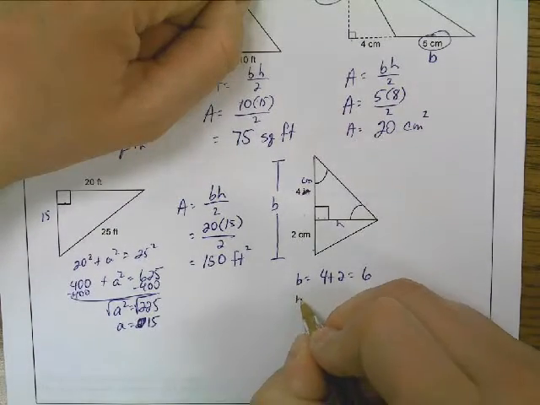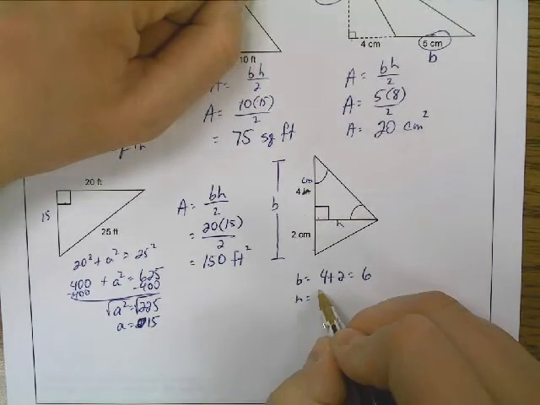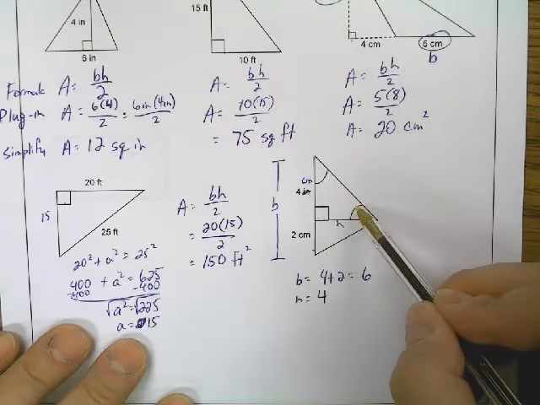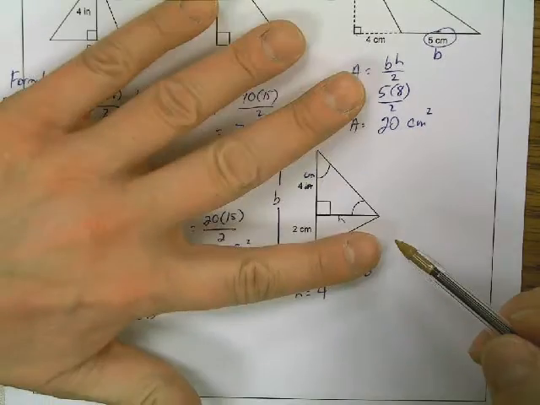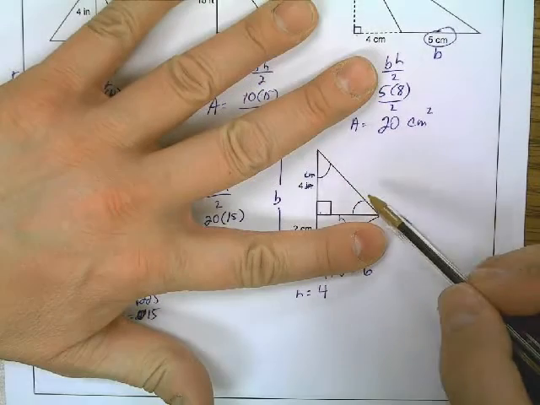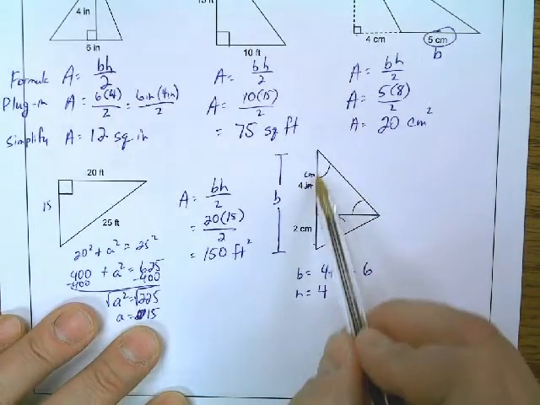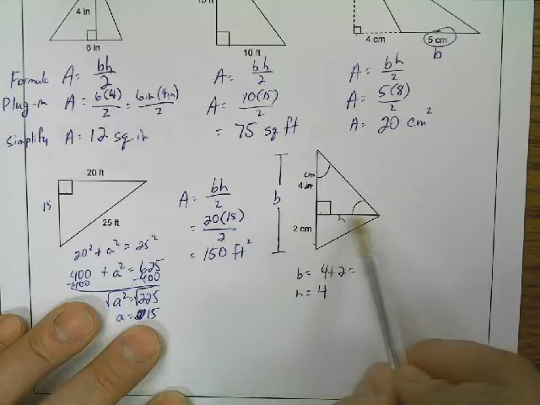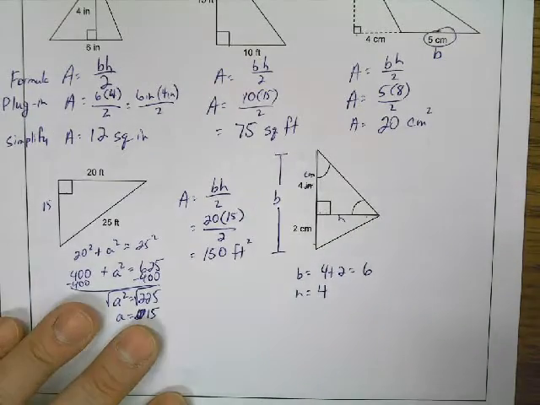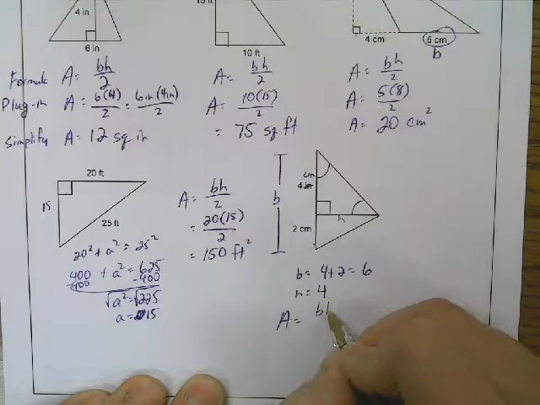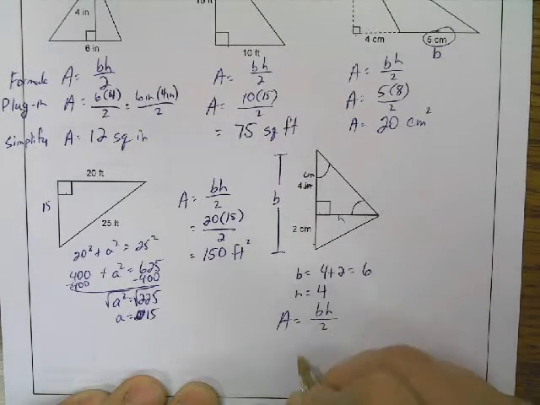And the height is going to be 4 because you have congruent angles here, which makes this top right triangle a 45, 45, 90. And in a 45, 45, 90, the legs are congruent, so if this is 4, this is 4.